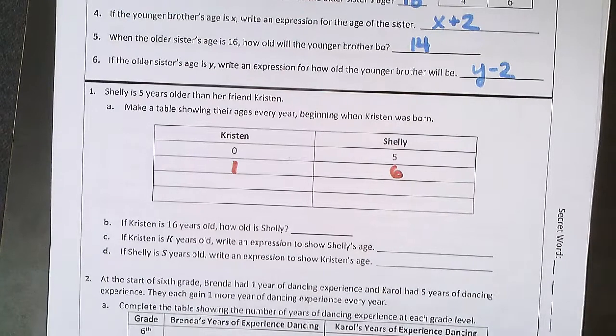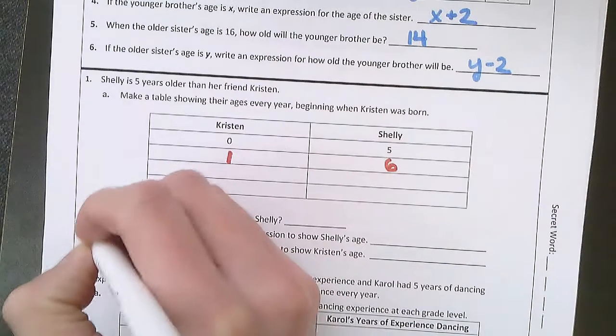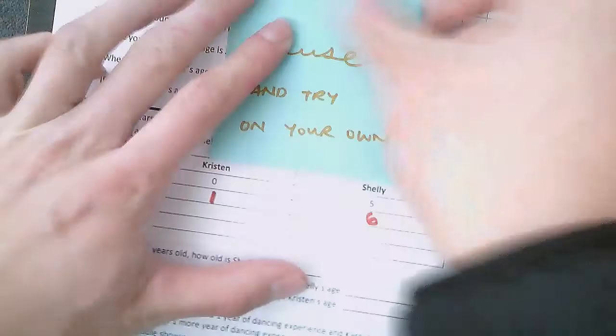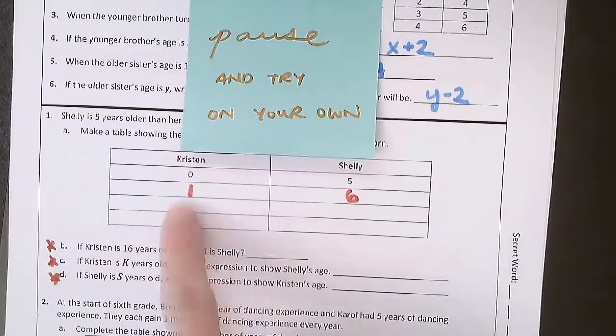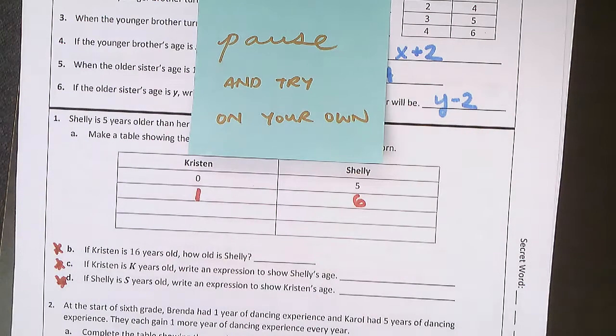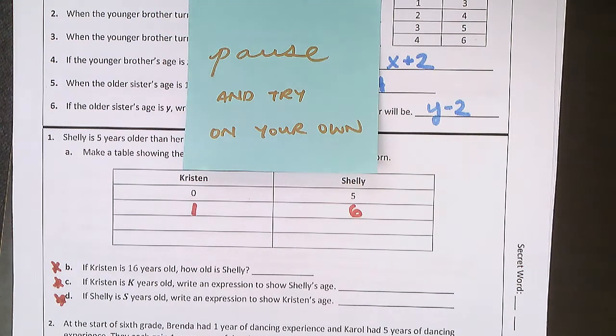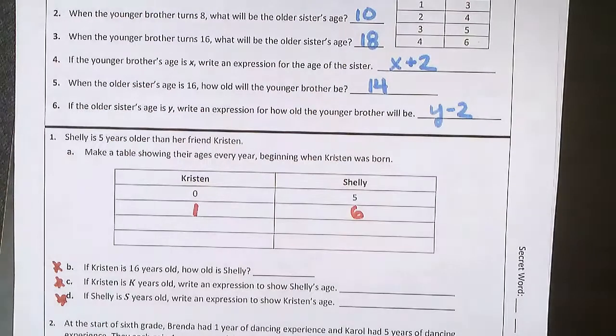So now that we have that, I think you can probably finish the rest of the table and try B, C, and D all on your own first. So I'm going to have you pause and try the rest of this first, and then you can continue the video when you're ready to check your work. So let's do that now. Pause and try. And now you're resuming the video to check your work.